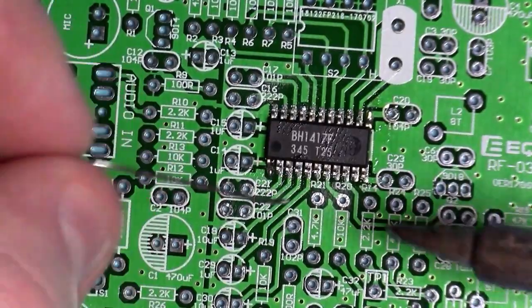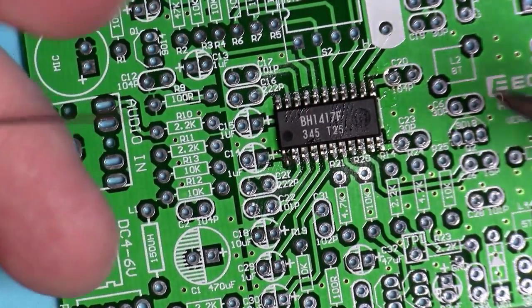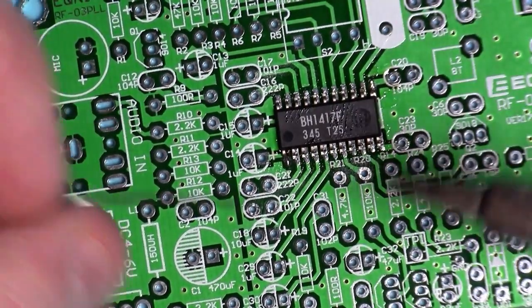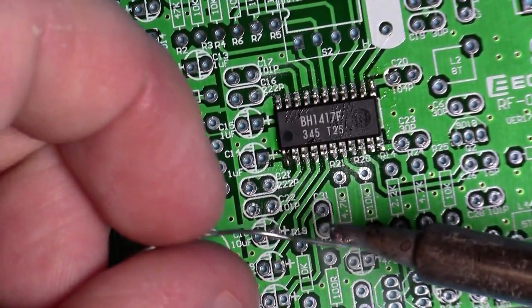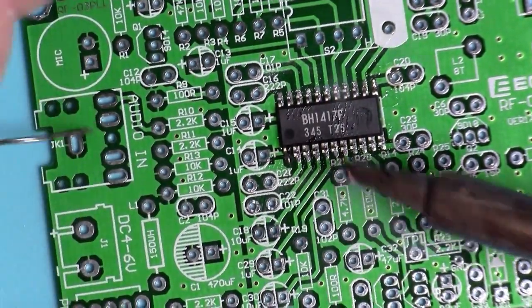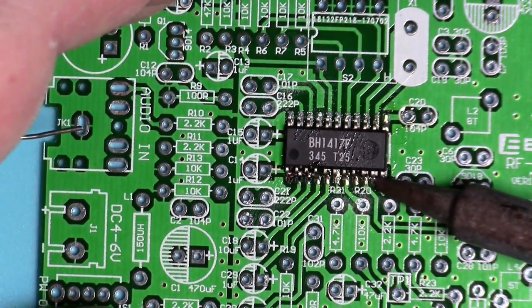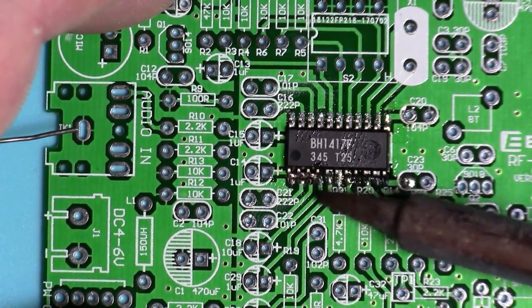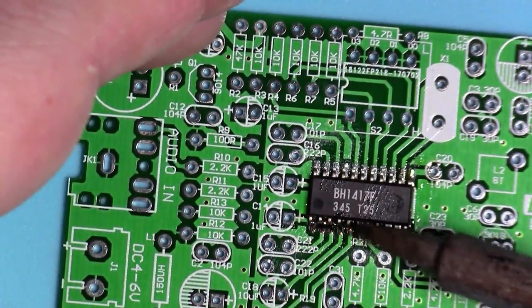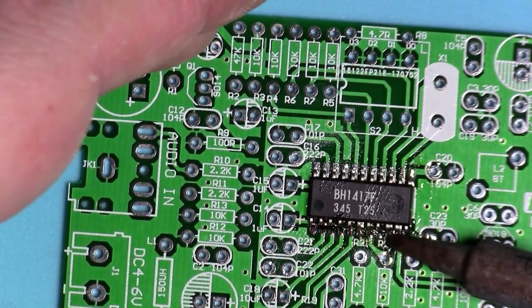And what we're going to do, because we have plenty of flux on the board, and actually you might have noticed that the board was kind of sticking to my finger, it's because that flux is very sticky. So I'm going to be able to just kind of put a glob of solder on there and drag it along the pins like that. Put a little too much on there.